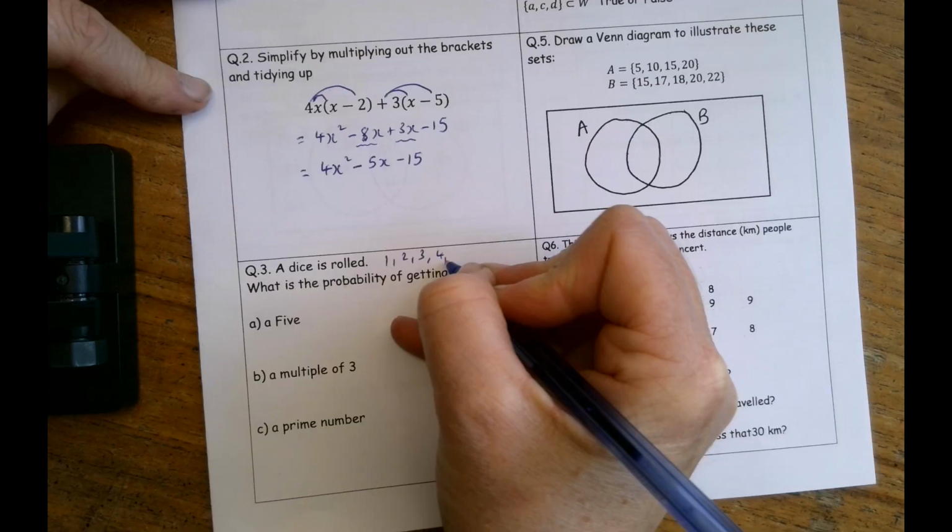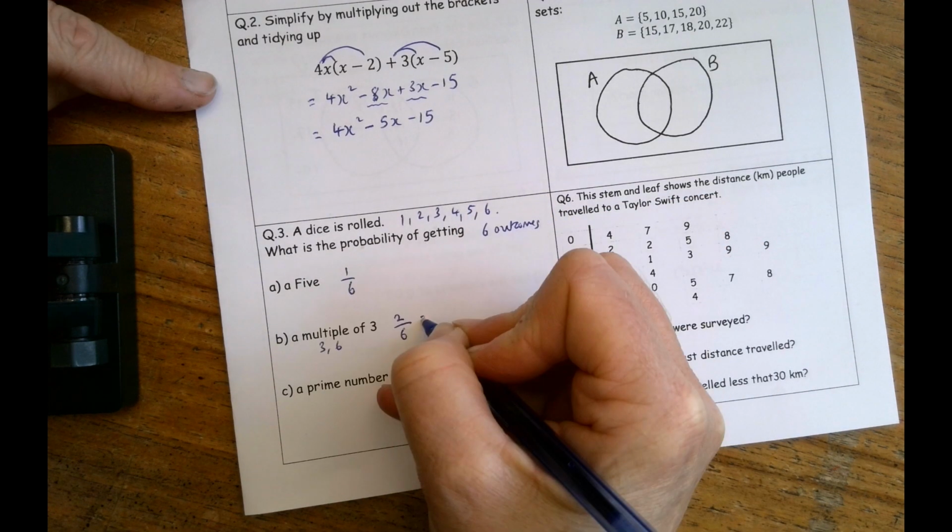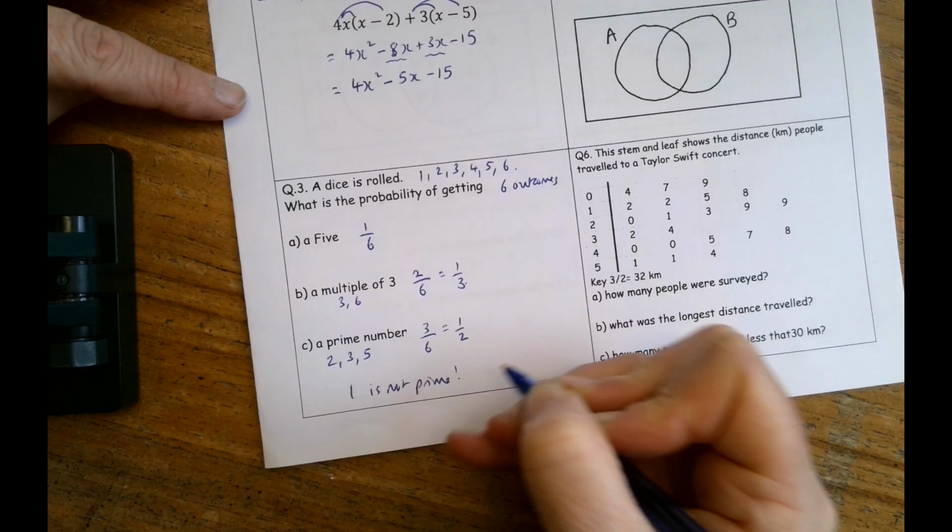A dice is 1, 2, 3, 4, 5, or 6. So there's 6 outcomes. What's the probability of getting a 5? There's 1 outcome out of 6, so 1/6. What about getting a 2 or a 4 or a 6, which is a third, or a prime number? You could get a 2, a 3, or a 5. So that's 3 out of 6, which is a half. Remember, 1 is not a prime number, okay, because it has to have 2 factors, itself and 1.